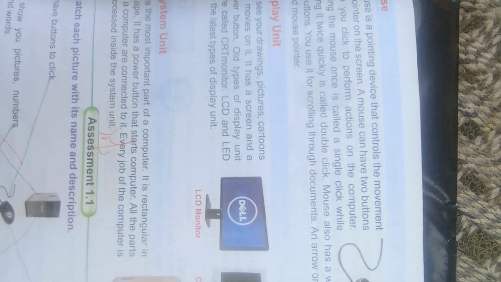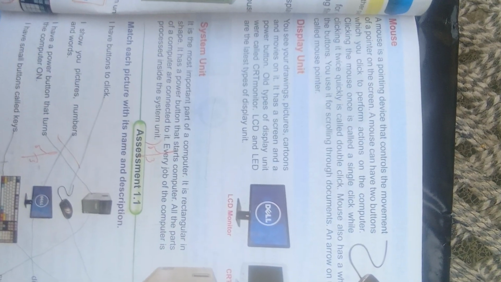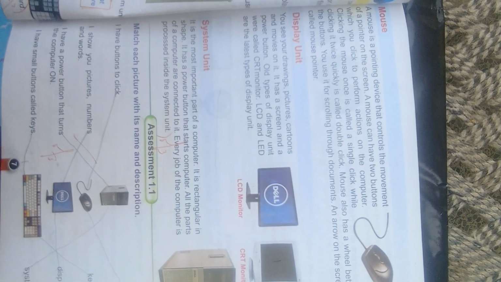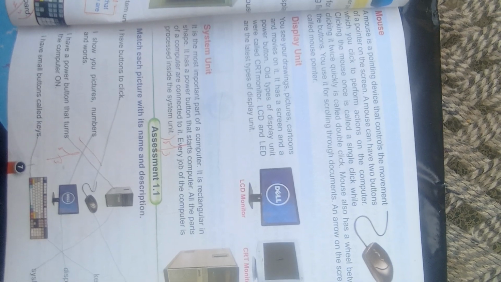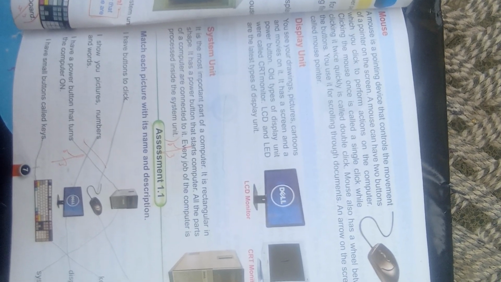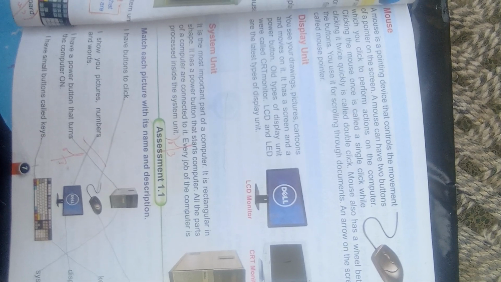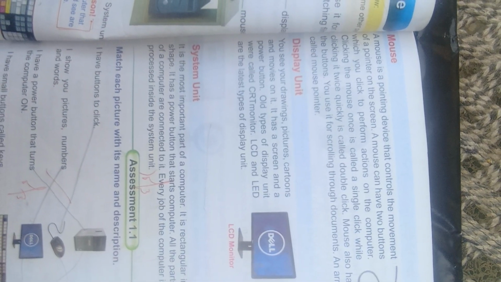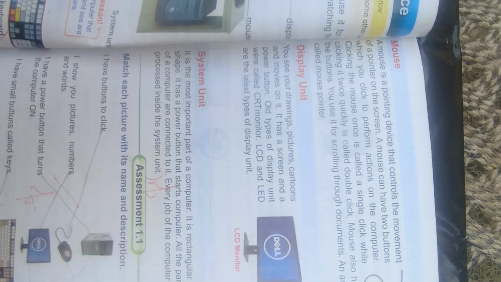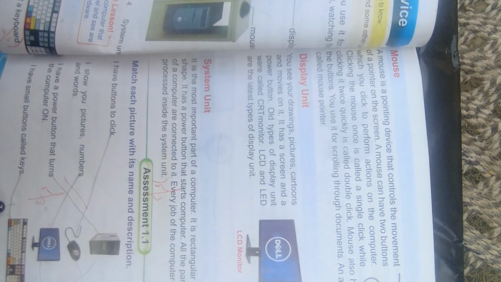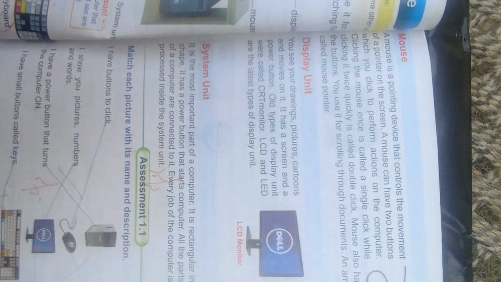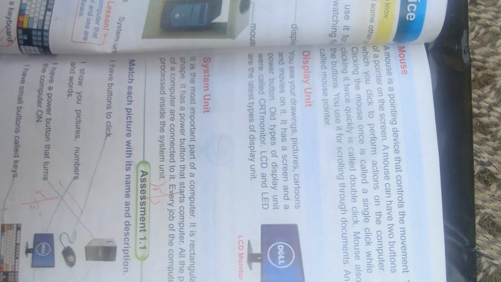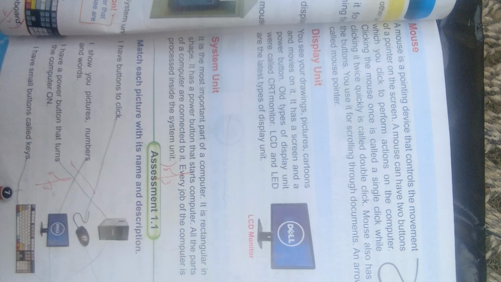Mouse. A mouse is a pointing device that controls the movement of a pointer on the screen. A mouse can have two buttons which you click to perform actions on the computer. Clicking the mouse once is called a single click, while clicking it twice quickly is called a double click. Mouse also has a wheel button between the buttons. You use it for scrolling through documents. An arrow on the screen is called mouse pointer.